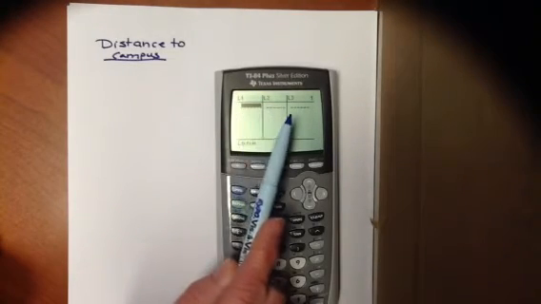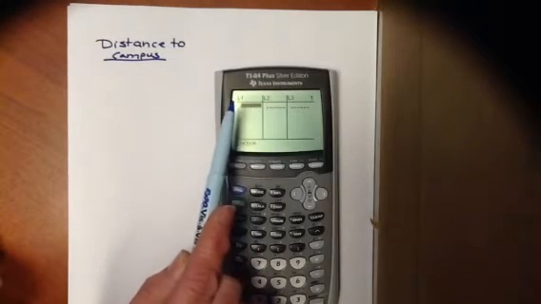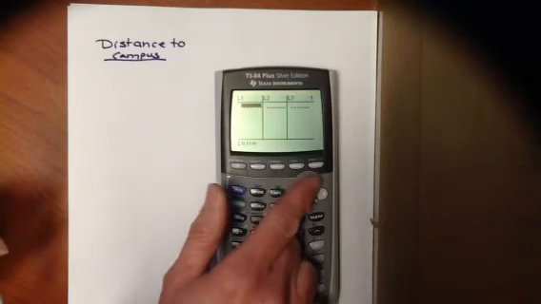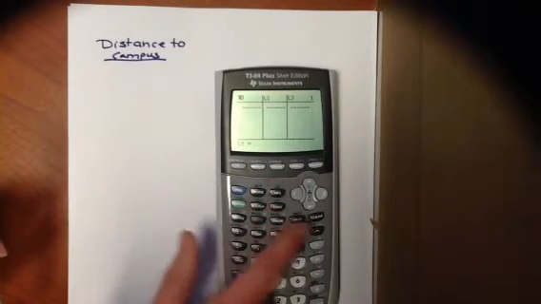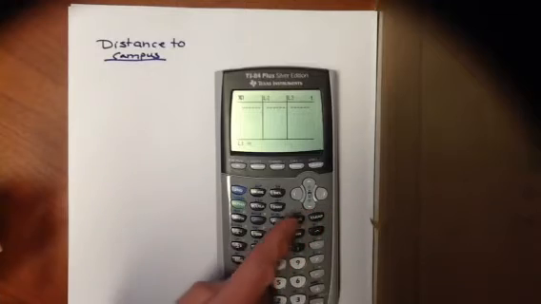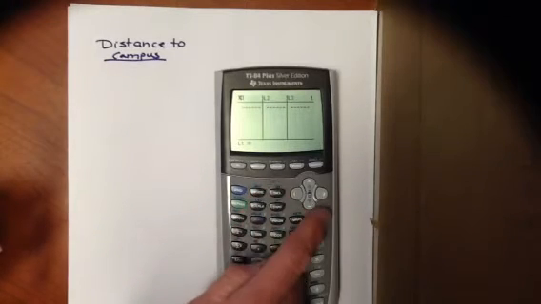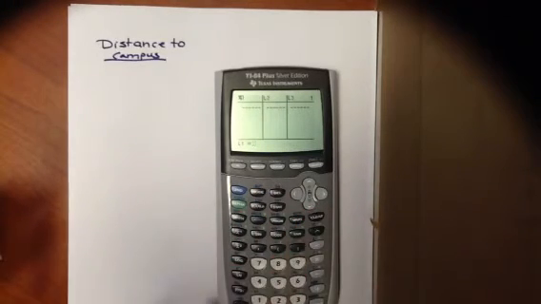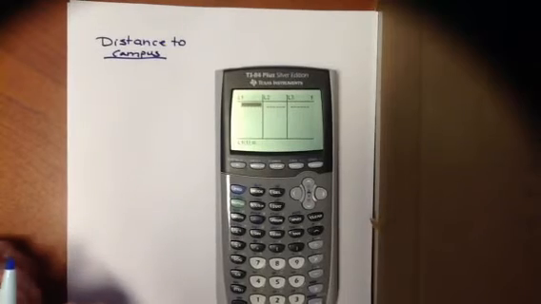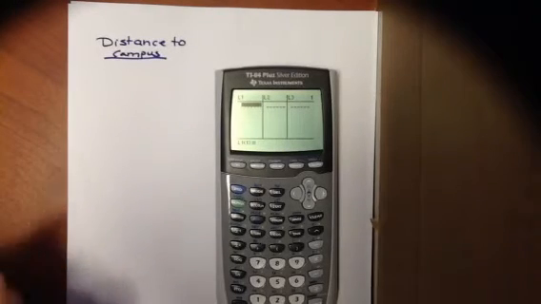Now some of you may have data in these lists. The easiest way to clear it out is to arrow up and hit the Clear button. Now don't hit the Delete button, it will delete your column. Hit the Clear and then Enter, and it will clear out your list. So let's put our data in.